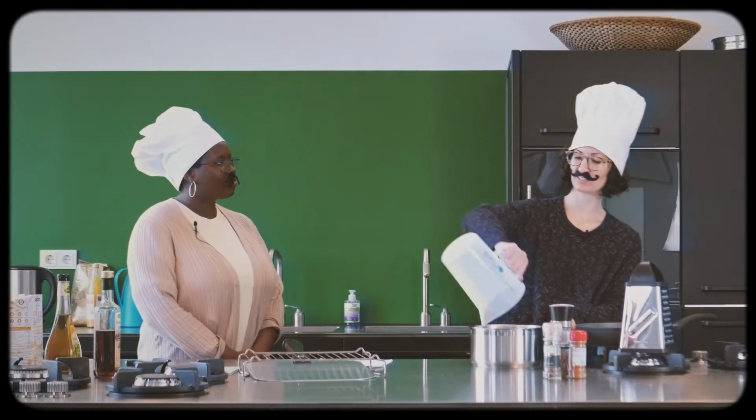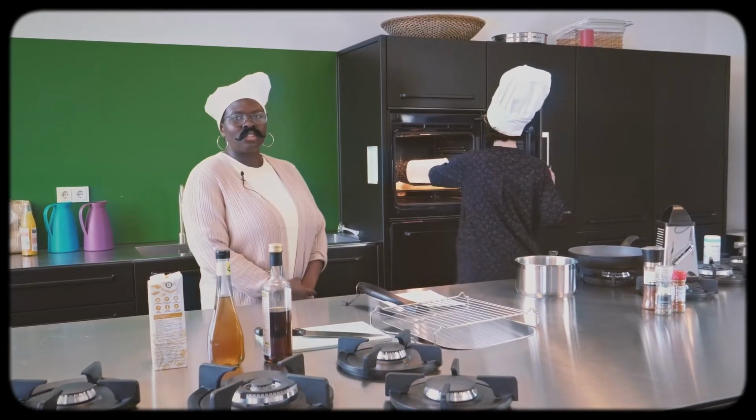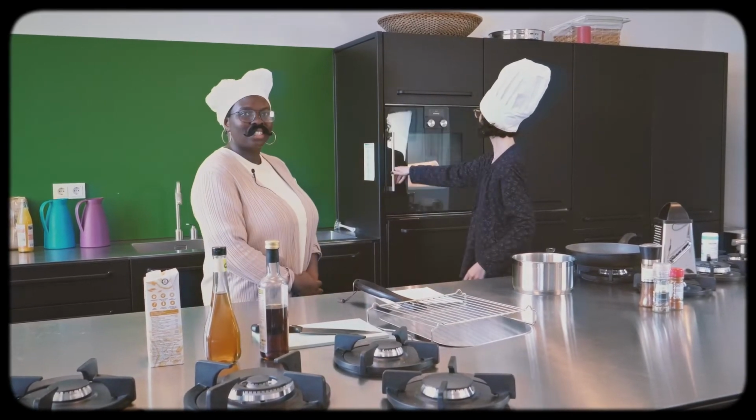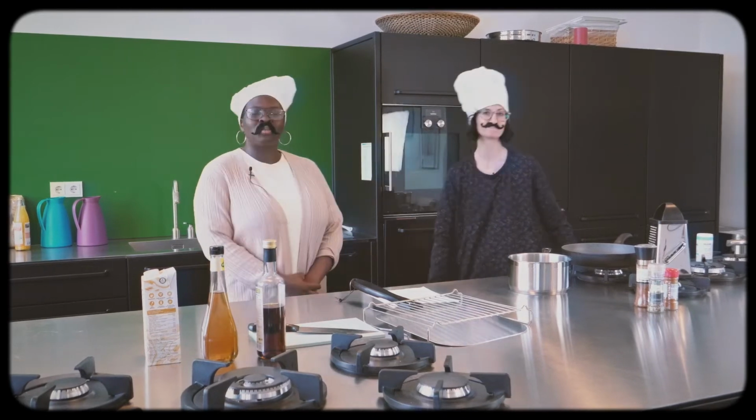1 cup of each of these ingredients. Very good. Now let's put this in the oven at 2000 degrees for 20 hours. Beep, beep, beep. We'll take it out when it's ready.